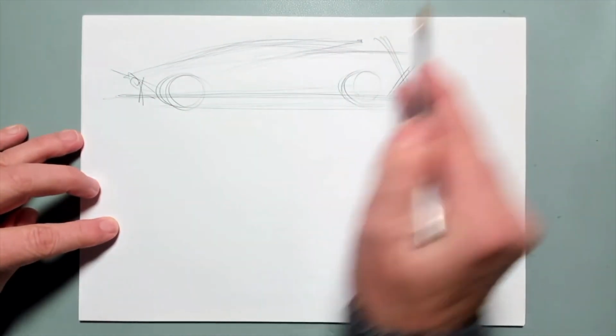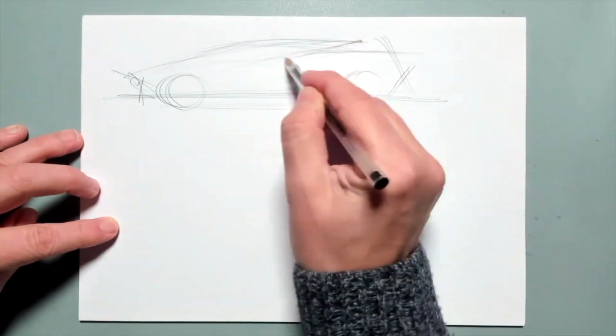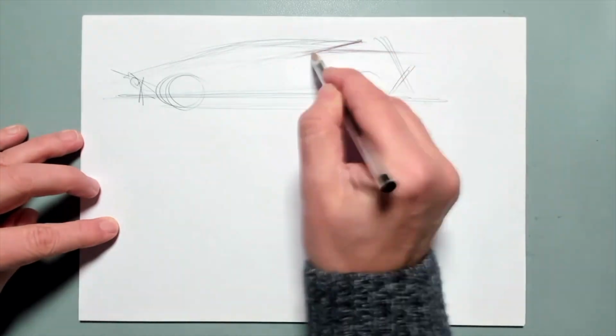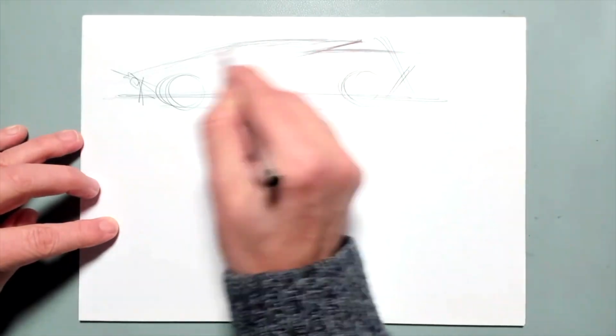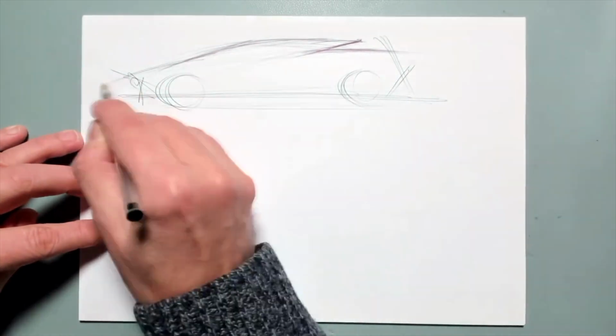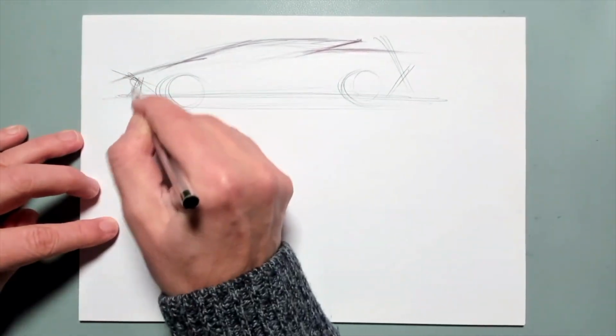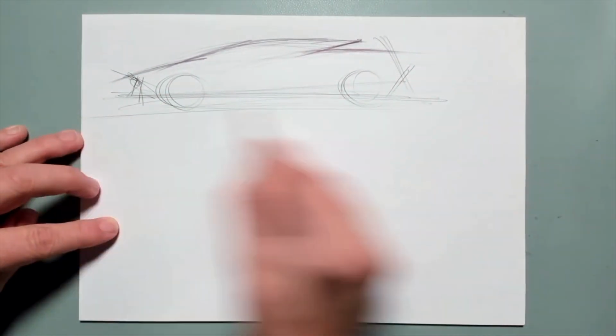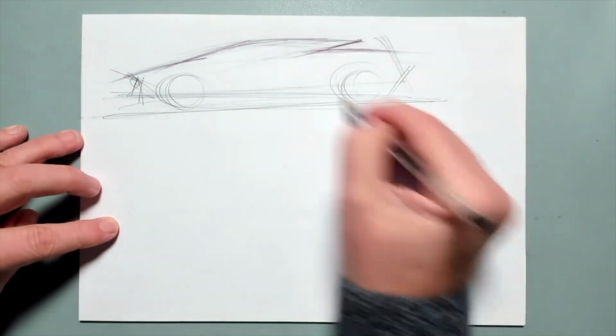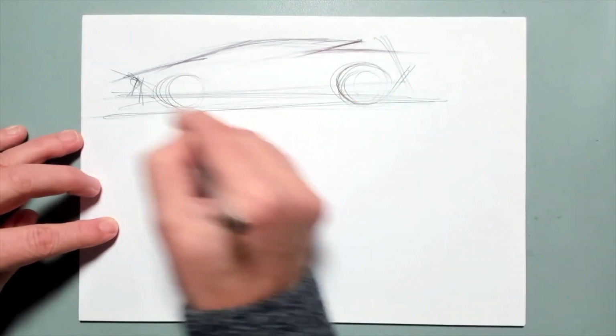This is pretty nice, so I give an accent to that so that I don't forget the detail. Wheels a little bit bigger.